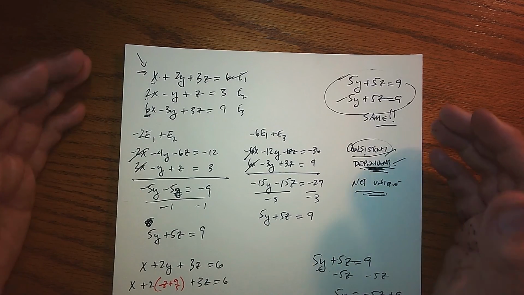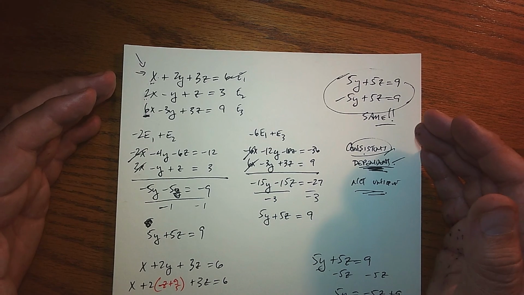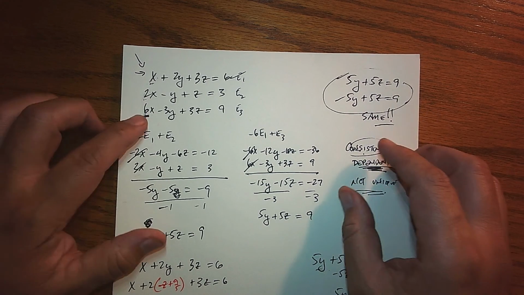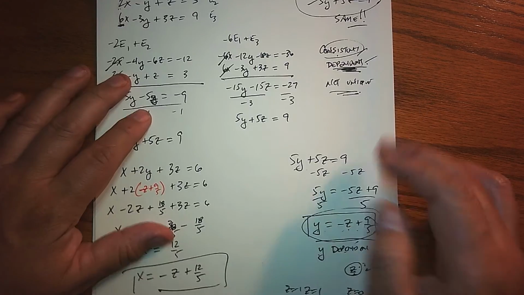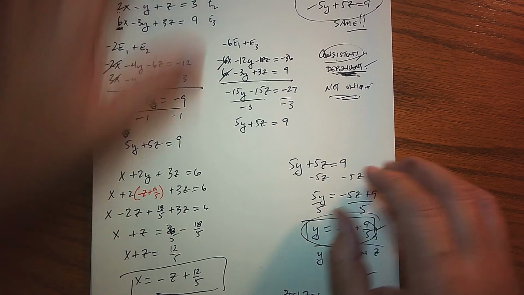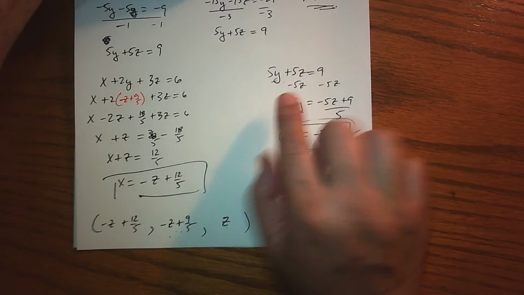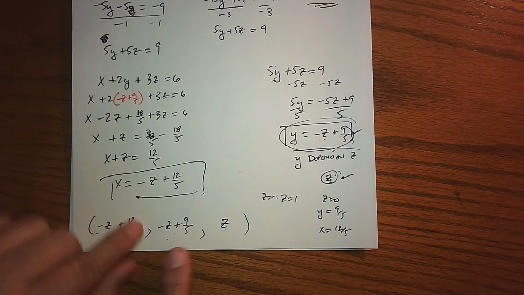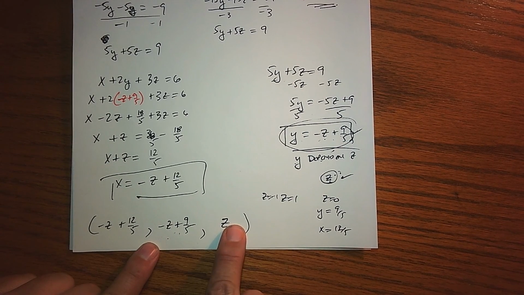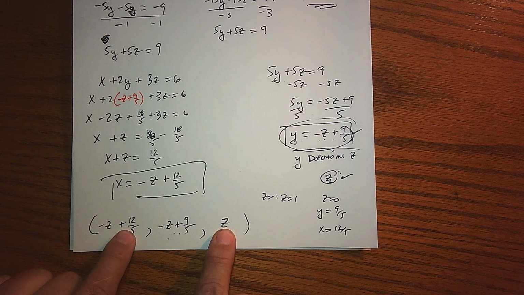So again, there are multiple answers here. It just kind of depends on who you want to get rid of, and eventually who you want to solve for. Because I could have very easily taken this equation and solved it for y, and then made y the independent. Y would be by itself, z would be in terms of y, and x would be in terms of y.